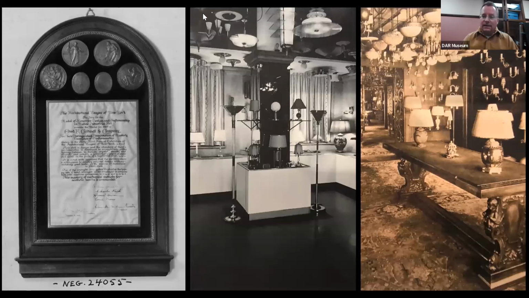Or at the Society of Cincinnati, where the Andersons ordered it and used it for their house. It's nice to see these things in their original context as well. So yes, it's everywhere, and you can see it everywhere.